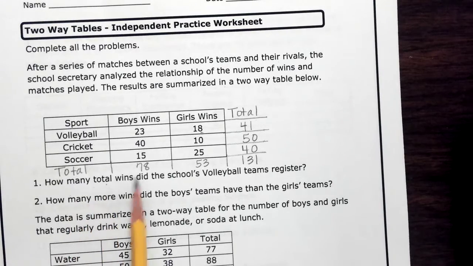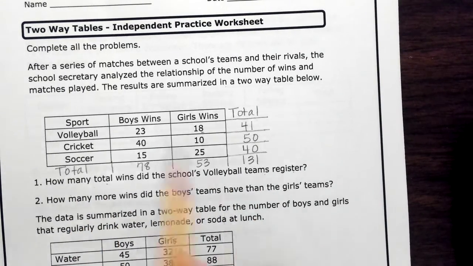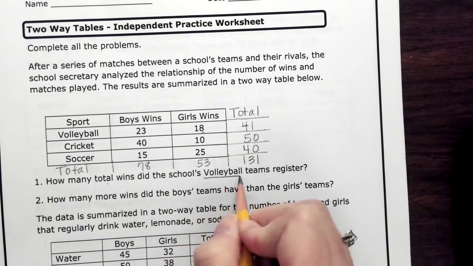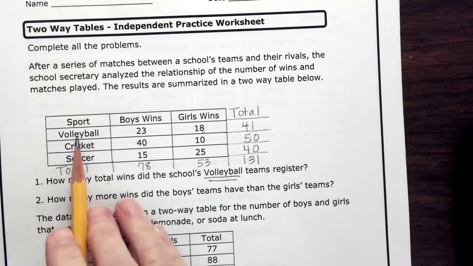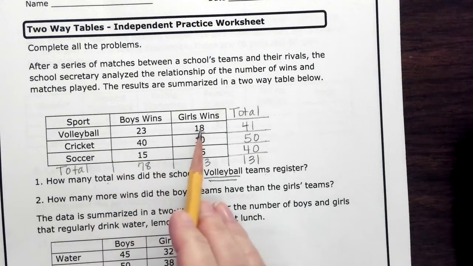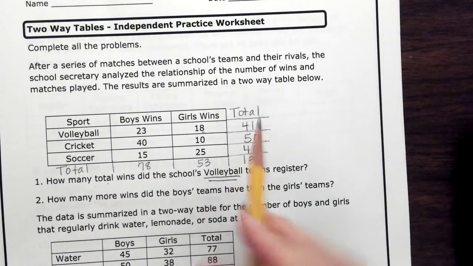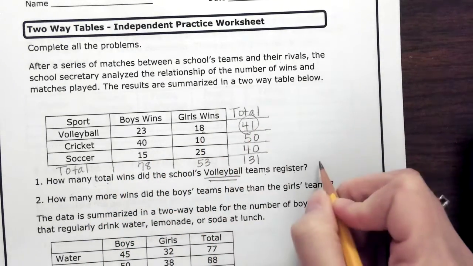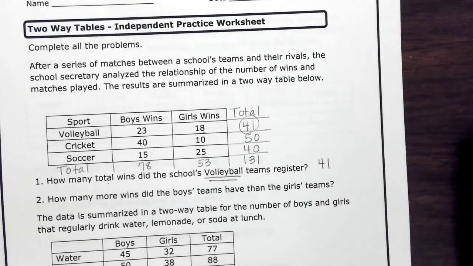How many total wins did the school's volleyball teams register? Well, total wins for the school's volleyball teams. Now, volleyball is on this row, and if you go over to our total, it would be 41. So the answer to number 1 would be 41.